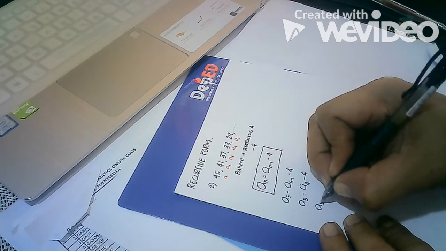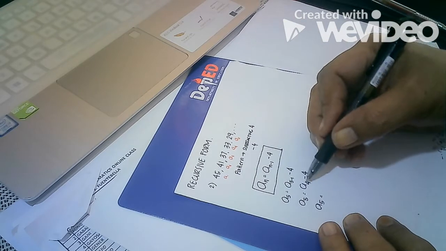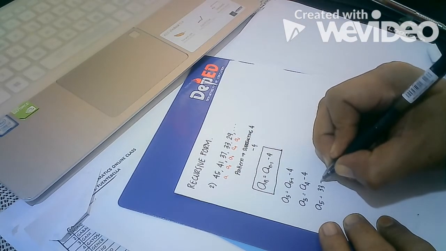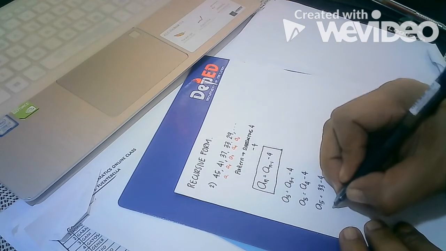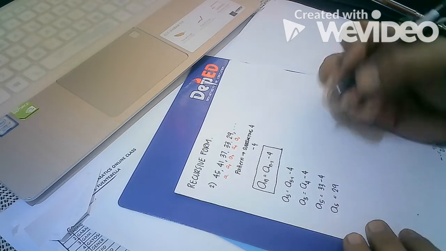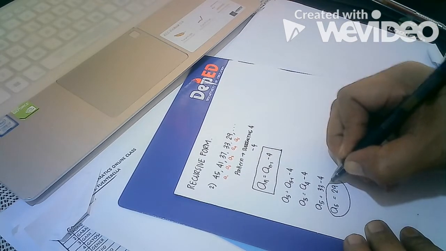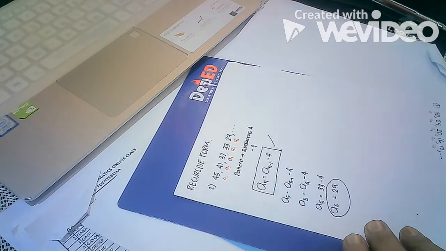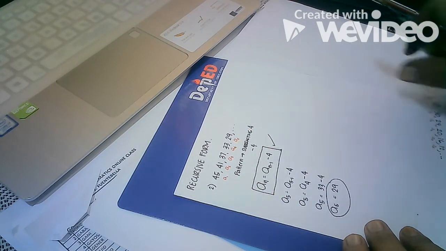And then A sub 5 is equal to A sub 4, which is given as 33, minus 4. So your A sub 5 is equal to 29. So it satisfies the given terms. So therefore, this is your recursive form of the sequence.